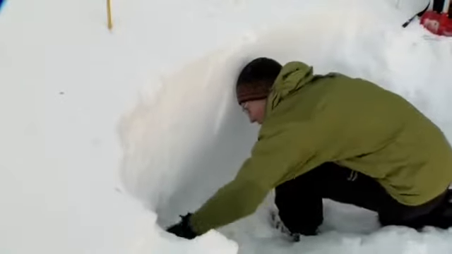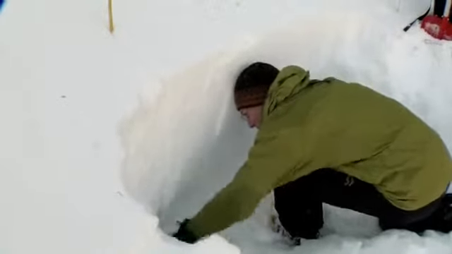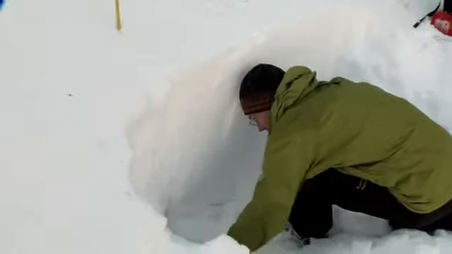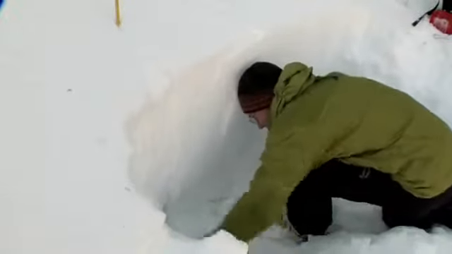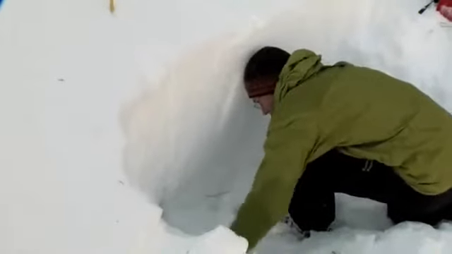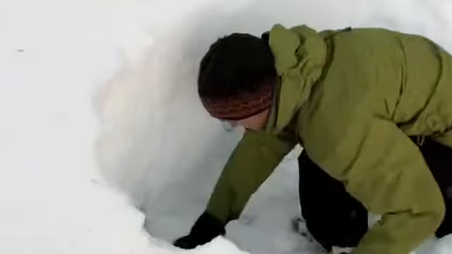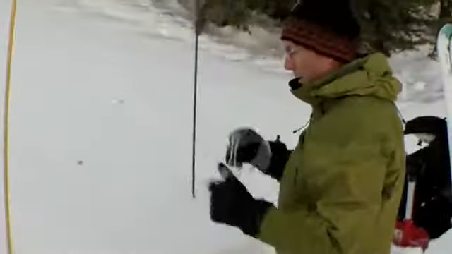You want to make sure that block is completely isolated on all 4 sides. When you're sure that's cut all the way down through, then you just pull the string through on one side, and you've got an isolated block.